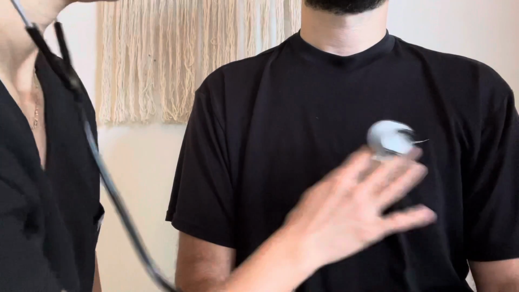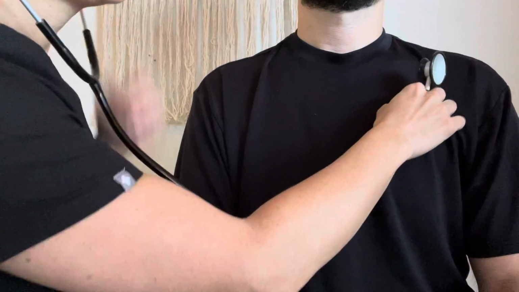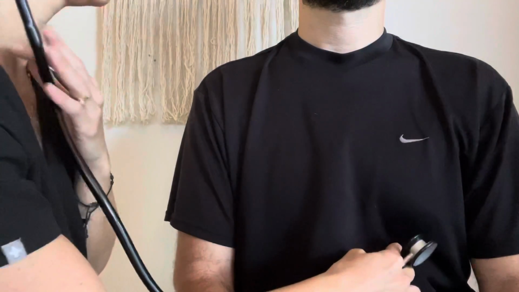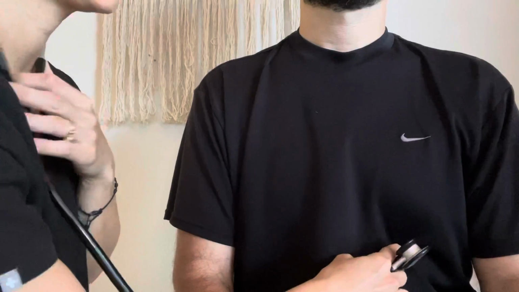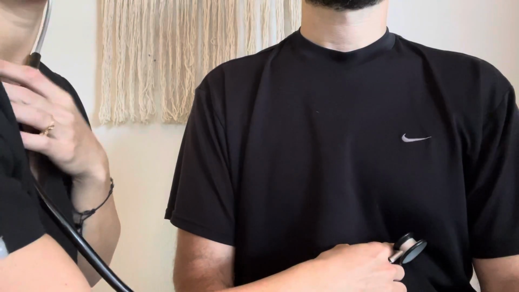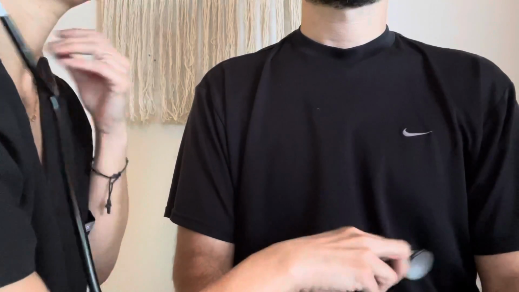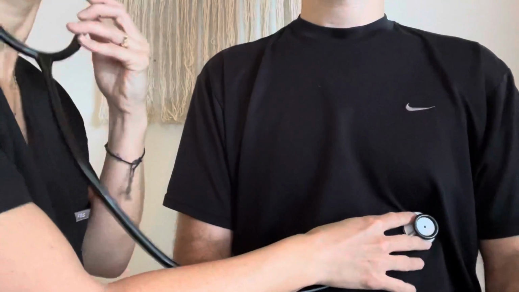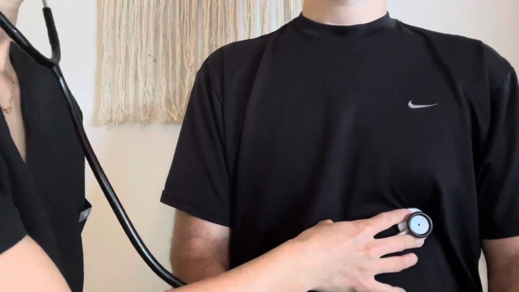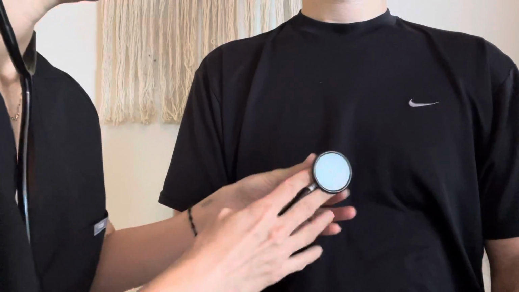And then here, in the mid-clavicular area, down to the 5th intercostal, you'll have your mitral valve, which is also your apical pulse, and we'll listen here for 1 full minute. Sorry, I'm going to use my bell. Wrong side.